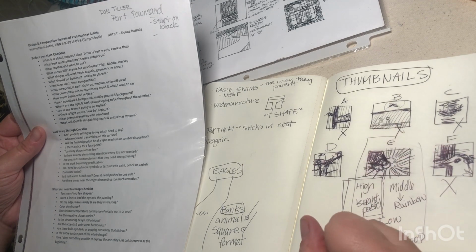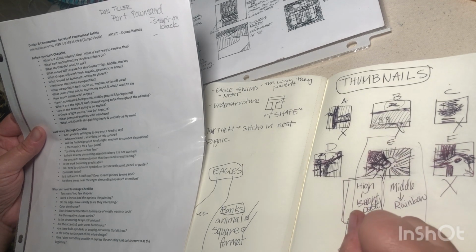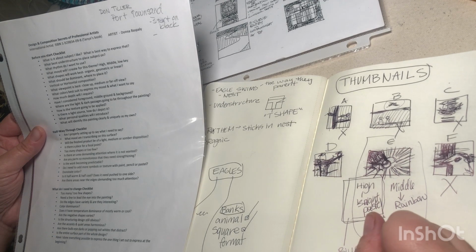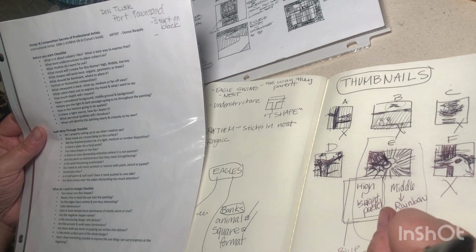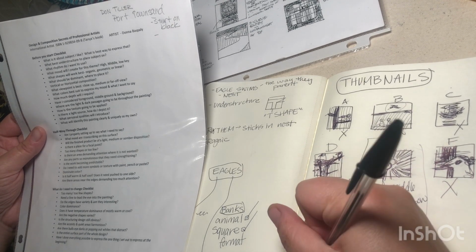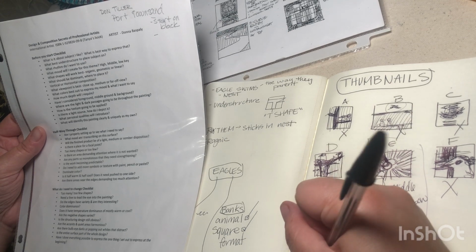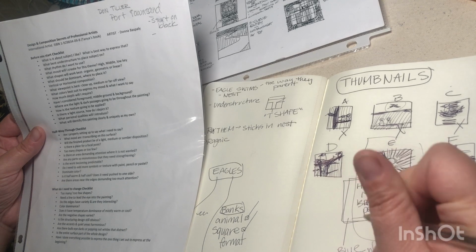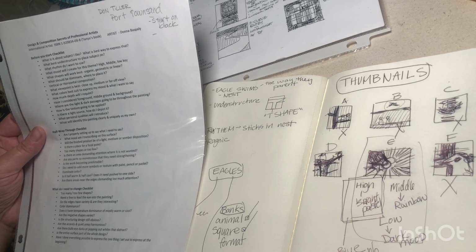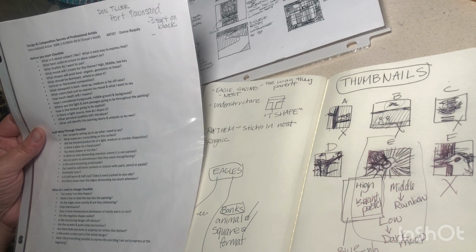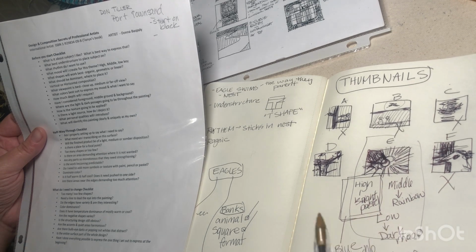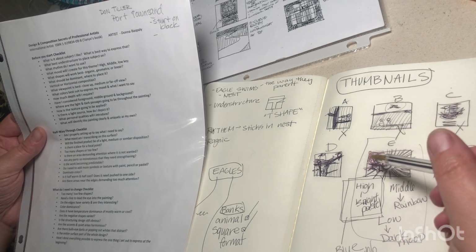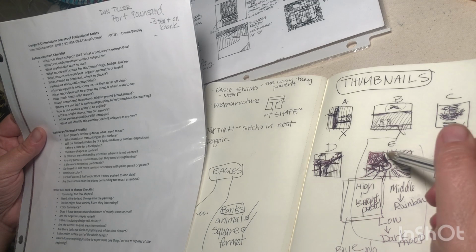The eggs are going to be my dominant. Eggs plus tail is what I really want to see. That's my focal point. And I don't need to really consider foreground, middle ground, background. I guess this would be foreground, middle ground, background.